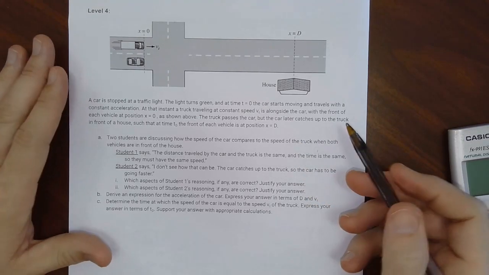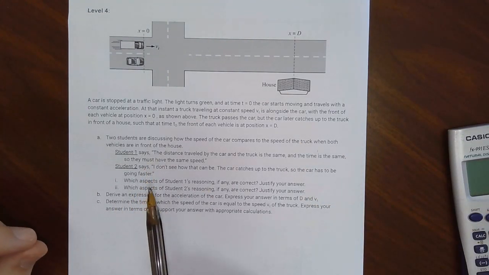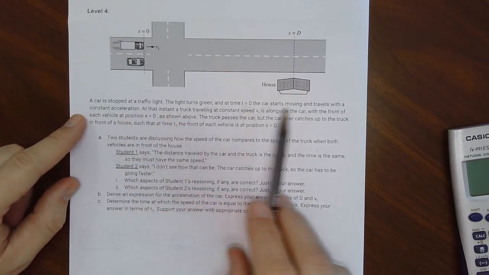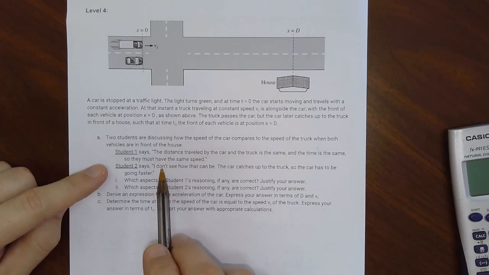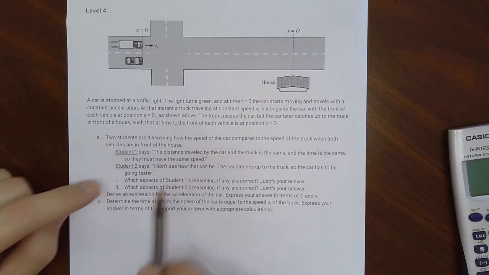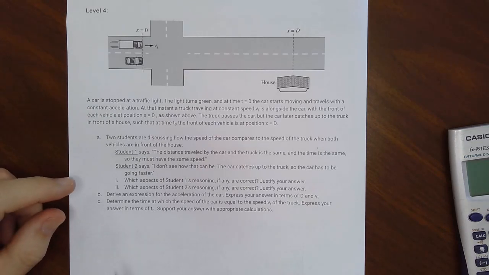All right, so go ahead, take just a minute. If you'll pause the video when I say so, then you can read through the statement. I'll hold it right here. You can read through the two students, and then I'm going to go ahead and talk about student 1 and student 2. So please pause the video now.